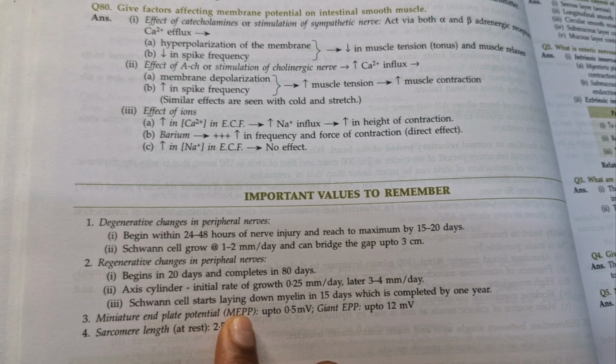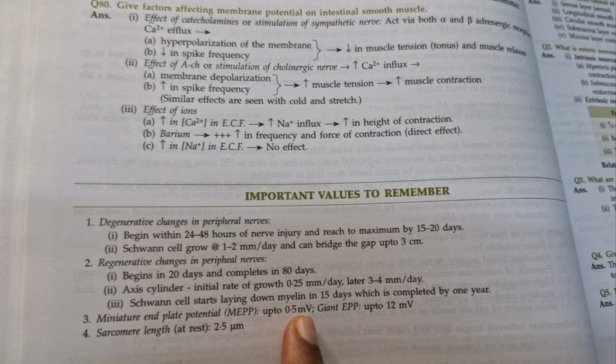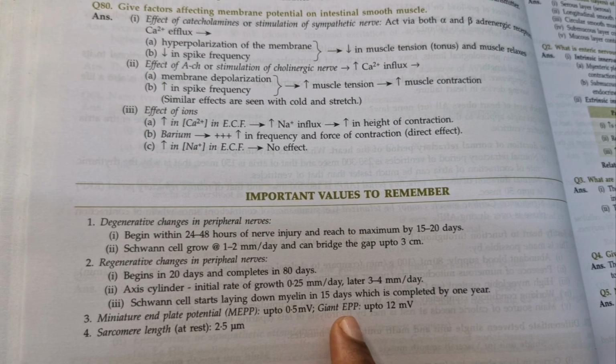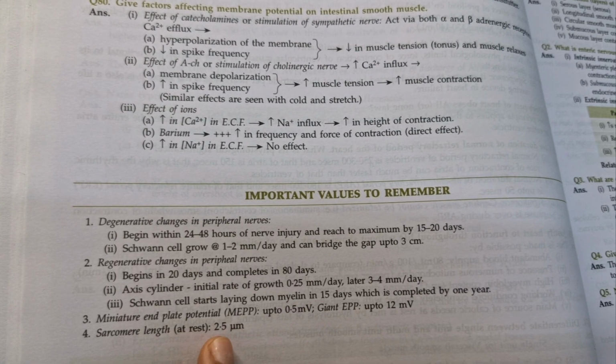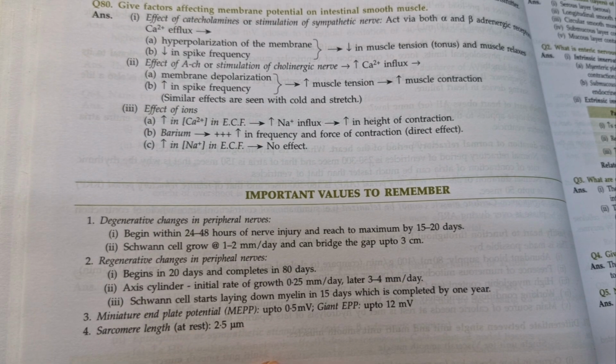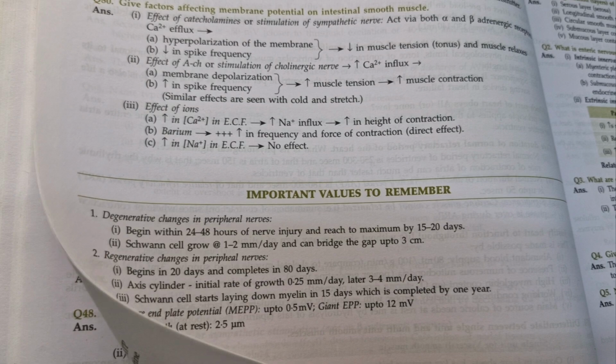Miniature end plate potential, MEPP, is up to 0.4 millivolt, and the end plate potential is up to 12 millivolts. Sarcomere length at rest is 2.5 micrometers. This is all about the important questions from the chapter Muscle Physiology.